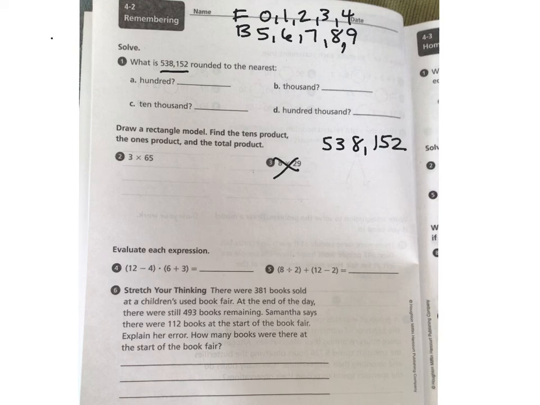Now I'm going to round it to the nearest hundred. So I need to underline my hundred spot. Then I need to look next door at my neighbor. Is he a friend or a bully? He's a bully, so he's going to beat that one up. Okay, so my numbers at the beginning stay the same, don't they? The 5 beats up the 1 to a 2, and everything else turns to zeros. So that's what they mean when they say round to the nearest hundred. Then I would go up here and I would write that new number in there. 538,200.